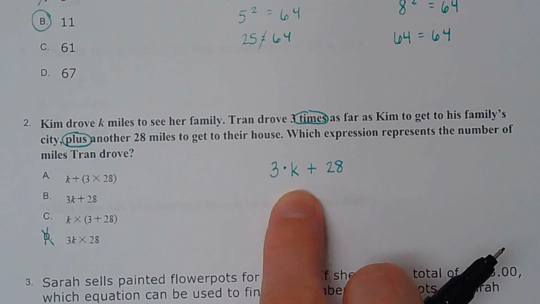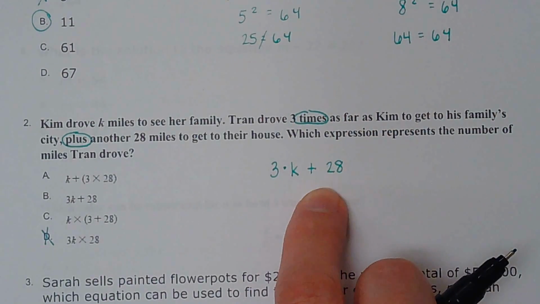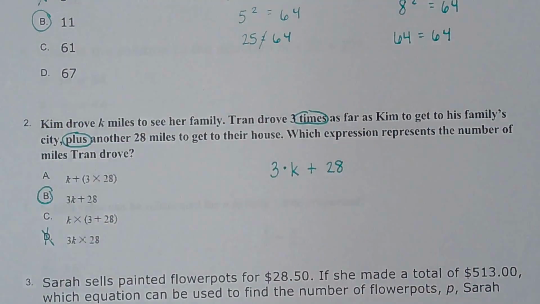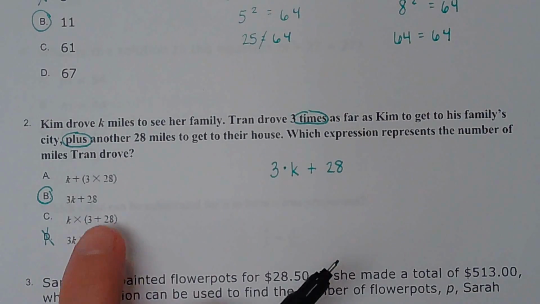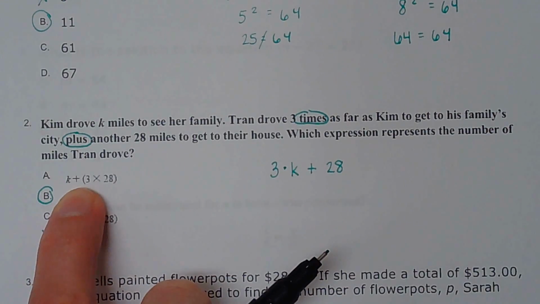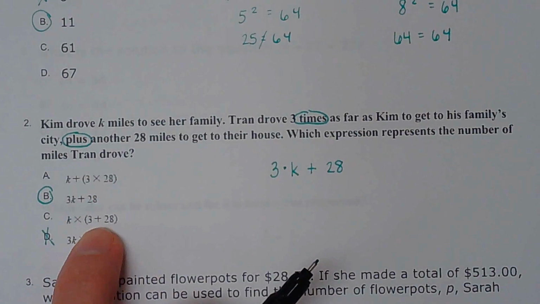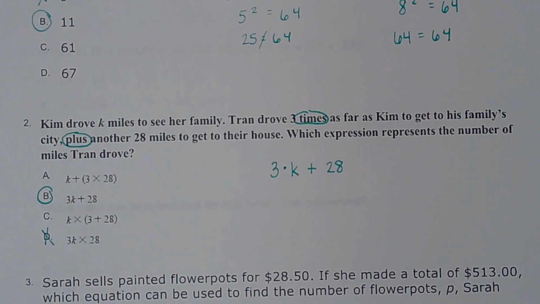Okay, so which one of these looks like this right here? And hopefully you're agreeing that it would be B right here. Okay, this one you're adding k and multiplying 3 times 28. This one you're adding 3 and 28. So hopefully I mentioned this back when we did translating expressions. When you see it as multiple choice questions, you'll kind of see which ones don't make much sense.